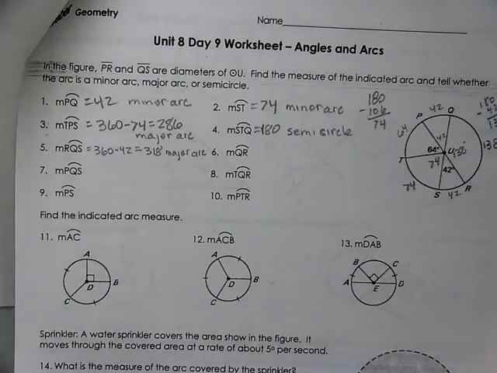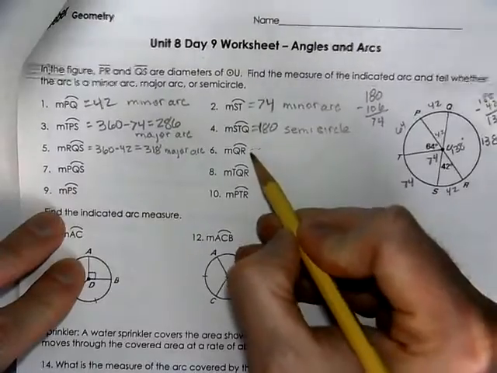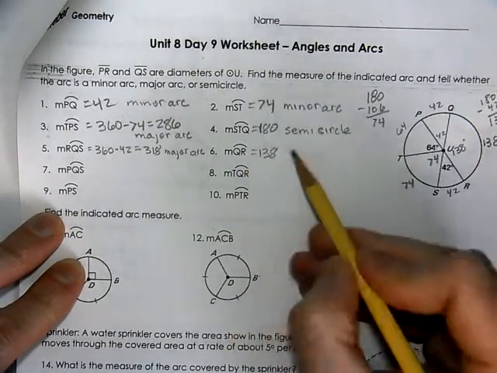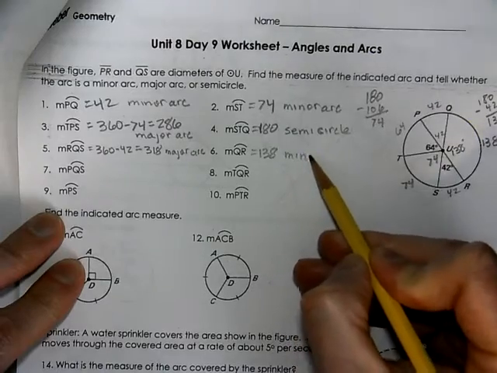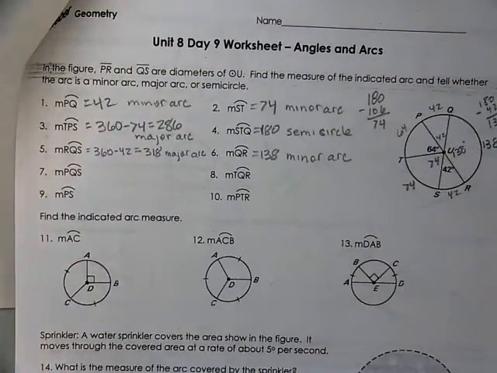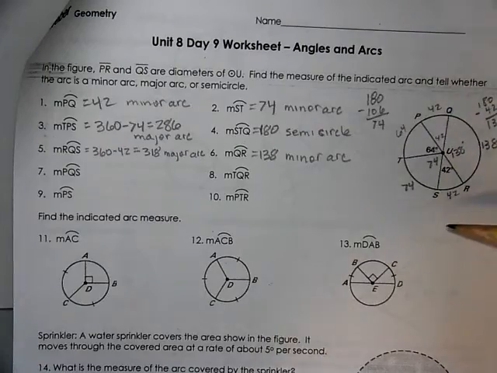The measure of arc QR, that's going to be 138. Anytime you have two letters, you know that that should be a minor arc. The measure of arc PQS. So you could either add up what you don't want and subtract that from 360, or just add up what you do want.